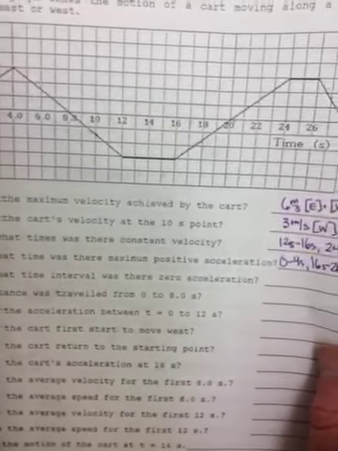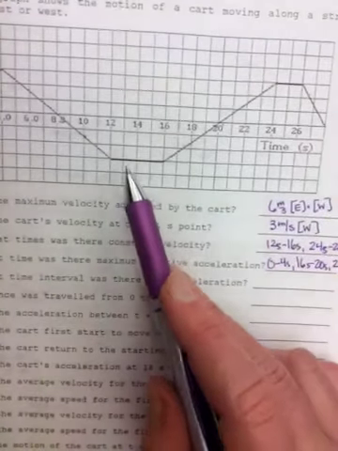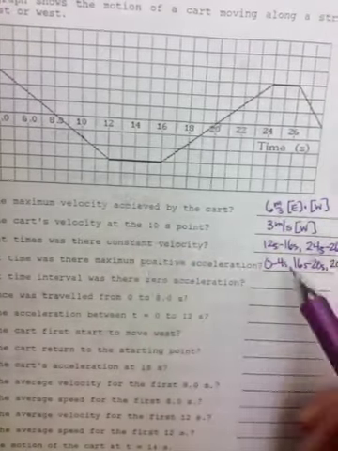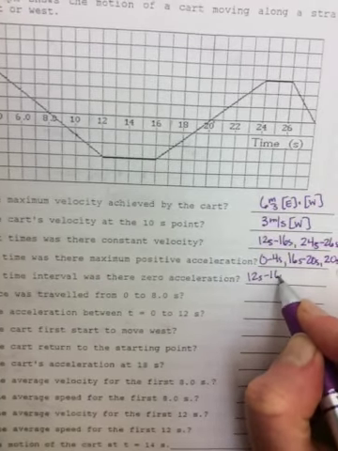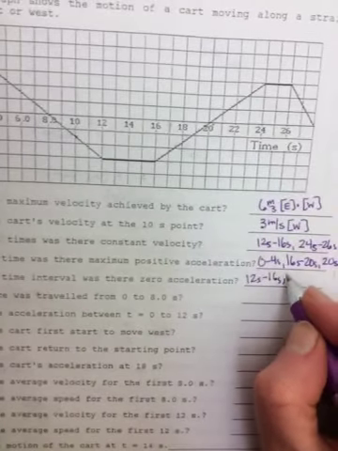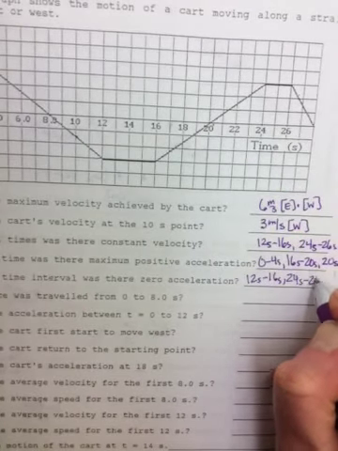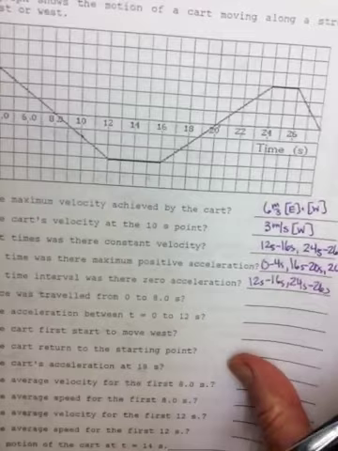During what time intervals were there zero acceleration? Zero acceleration when there's constant velocity. So between 12 and 16 seconds, and between 24 and 26 seconds. Exactly the same answer as above.